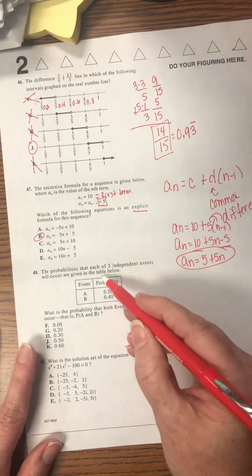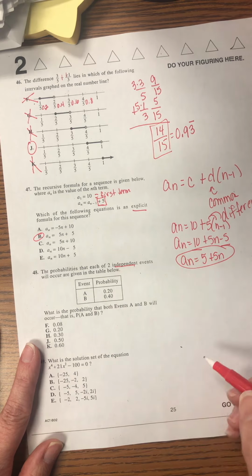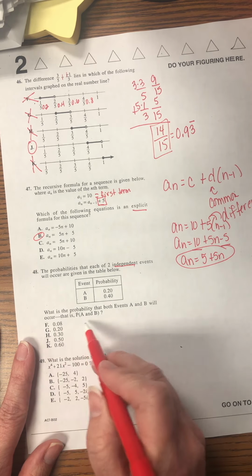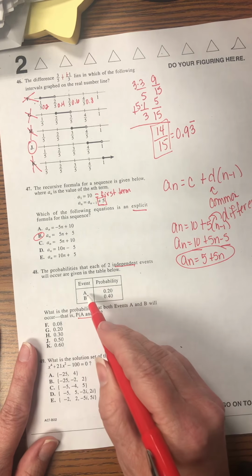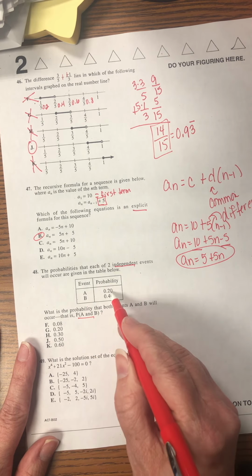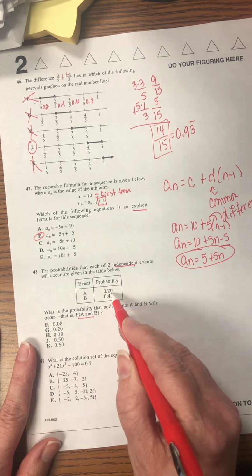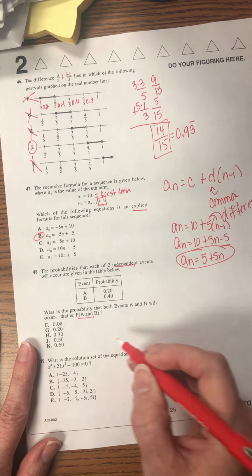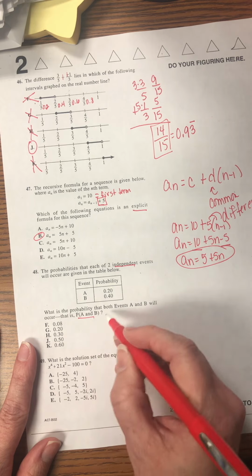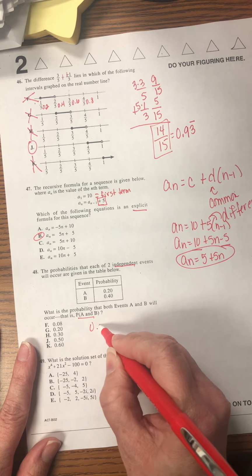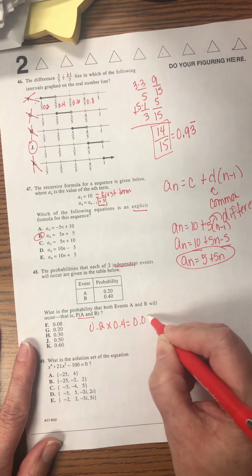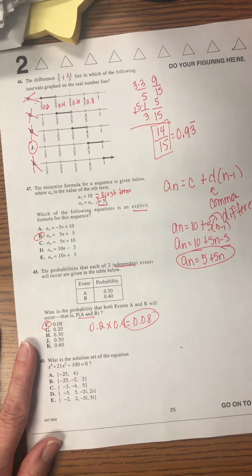Okay, the probabilities that each of two independent events will occur are given below. So what's the probability that both will occur? Okay, so the probability that A will occur is 20 hundredths. The probability that B will occur is 40 hundredths. So the probability that A and B will occur is the product of the two, which is answer choice F.